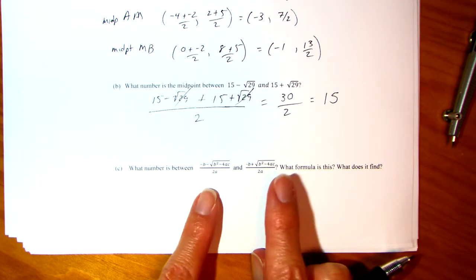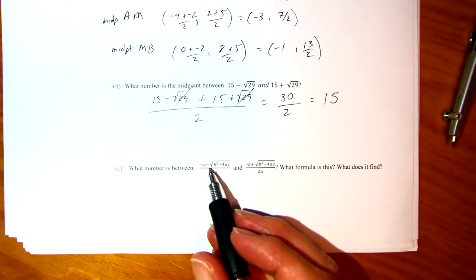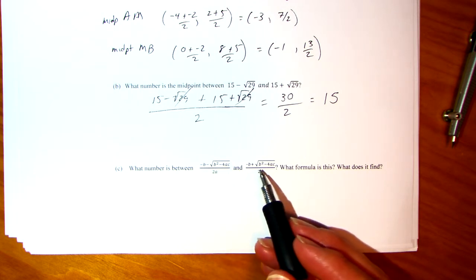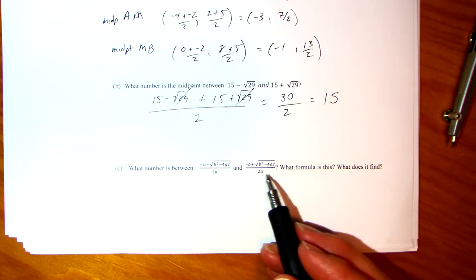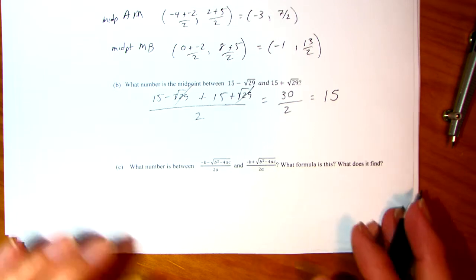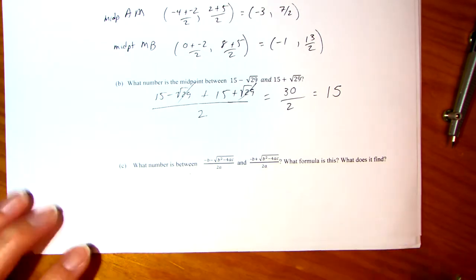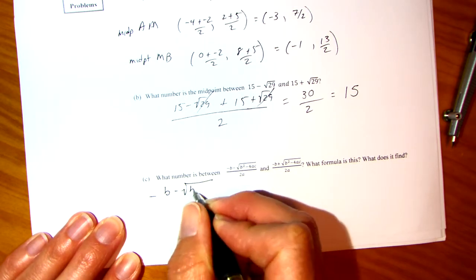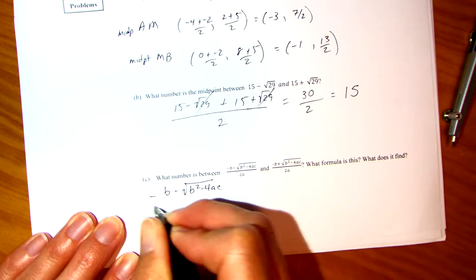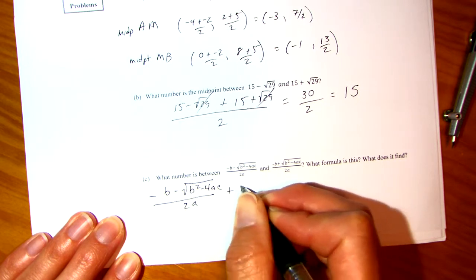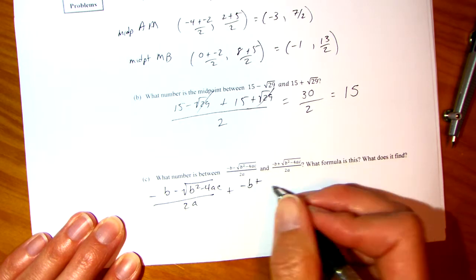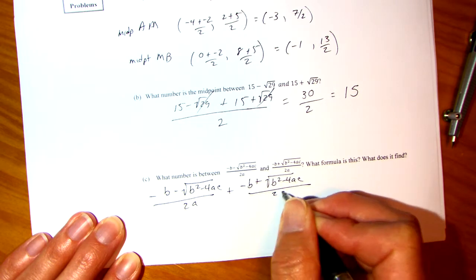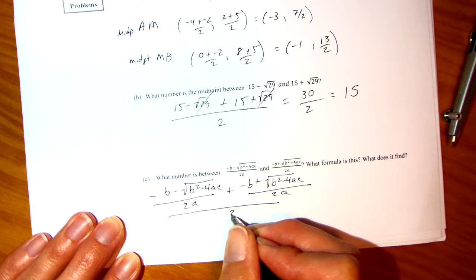Okay? And this kind of corresponds with this. What number is between (-b minus the square root of b squared minus 4ac) over 2a and (-b plus the square root of b squared minus 4ac) over 2a? This might look familiar, so let's go for it. We're going to add the 2 up, divide by 2. All over 2.